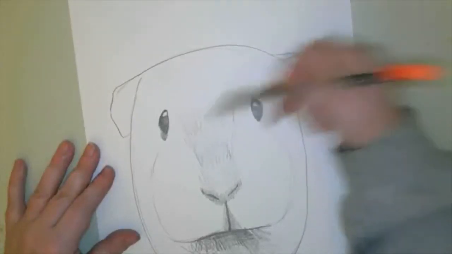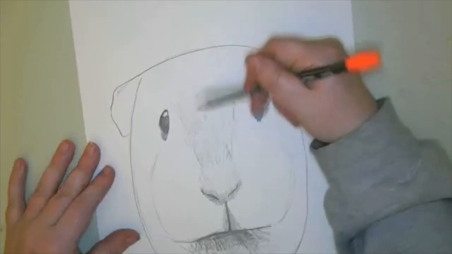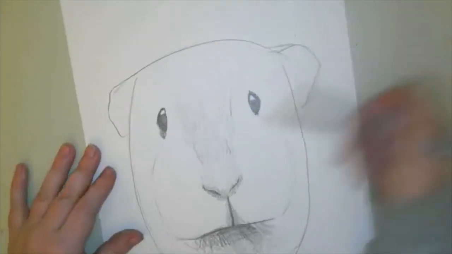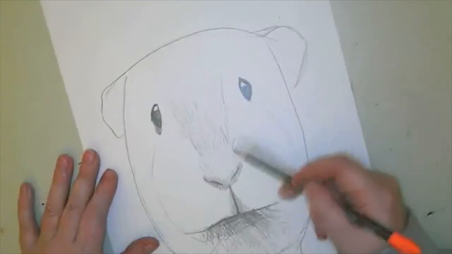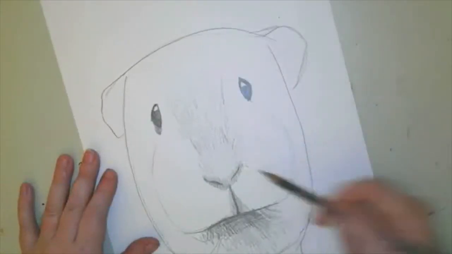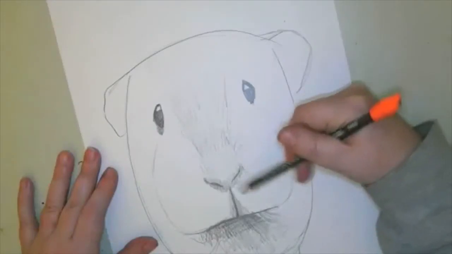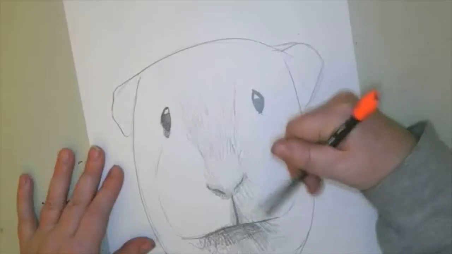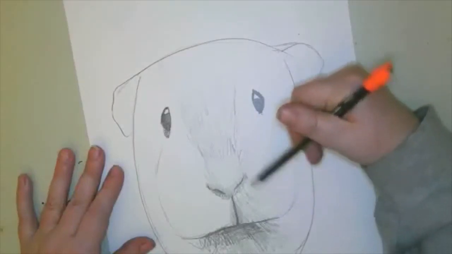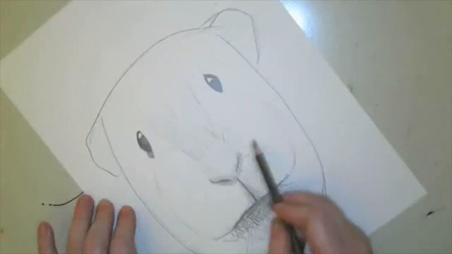Make those little light lines. And then on this part of his nose, the fur is going to go kind of out a bit. So wherever you have fur growing, just kind of.